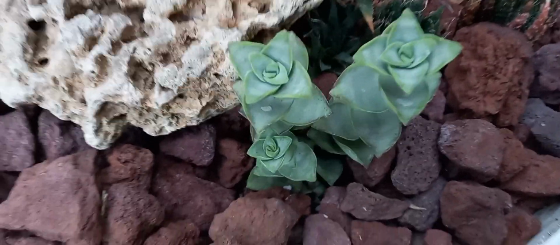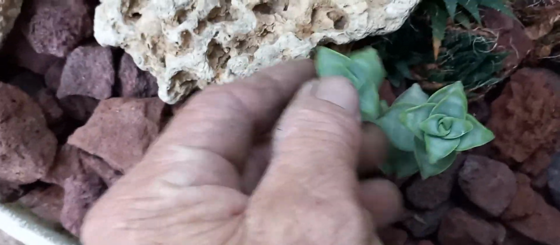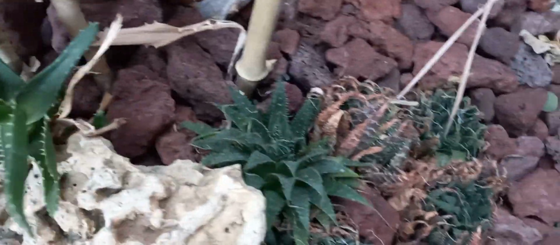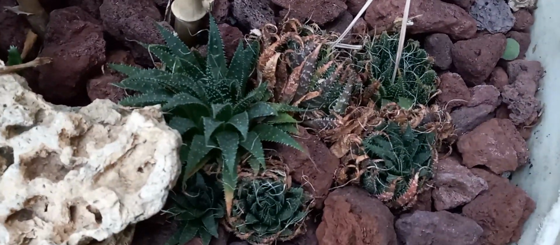Pretty cool. But it has that kind of opposite leaf deal. It's almost like a rosette, but it grows in these tall stems here. Very easy to grow. I don't really have to pay it much attention. An Aloe Titanota.